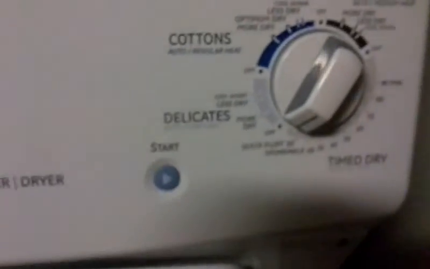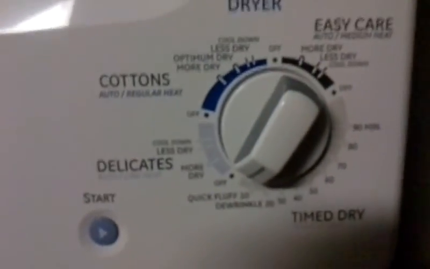And the dryer is another example of a closed loop control system. You just need to set the temperature.